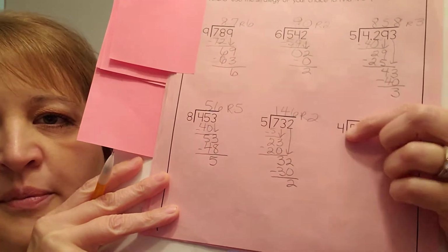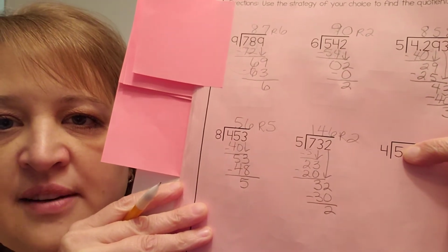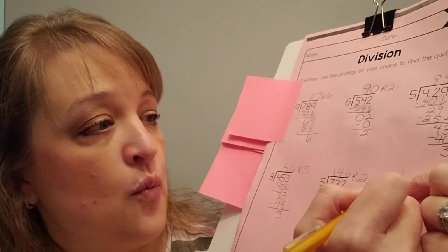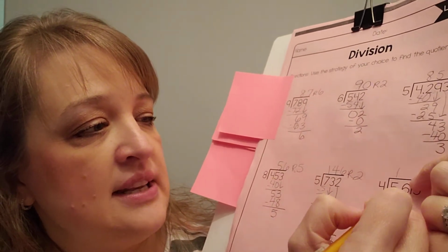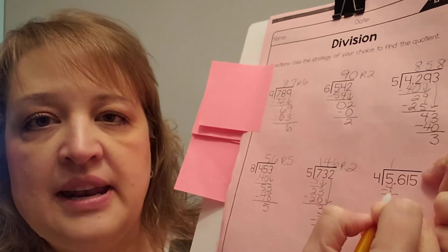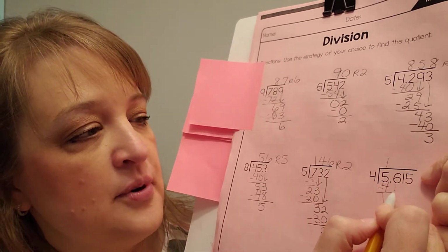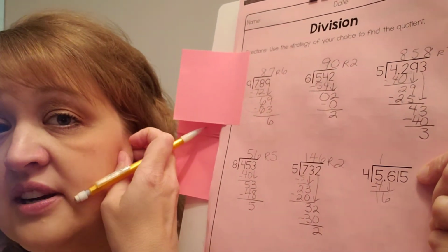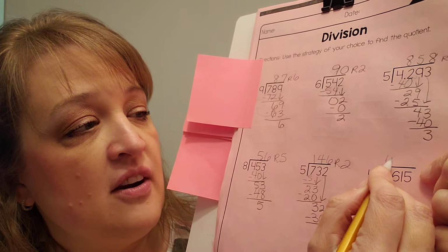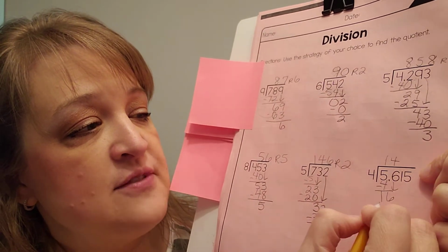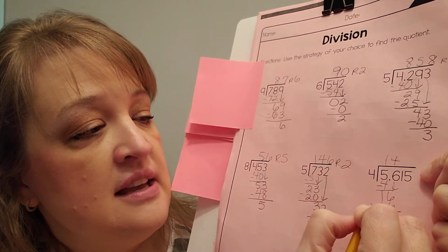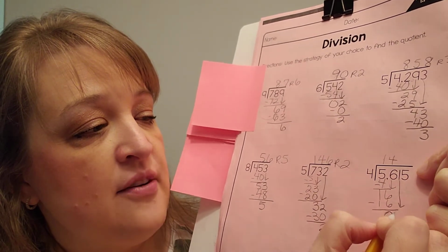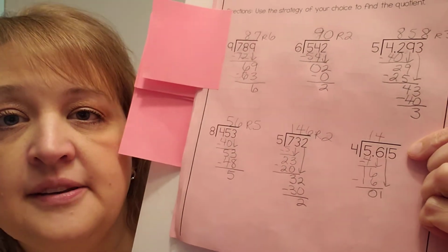All right, last problem. Cover up everything except for that first number. How many 4s are in 5? There is 1. 4 times 1 is 4. 5 minus 4 is 1. Bring down the 6. How many 4s are in 16? There are 4. 4 times 4 is 16. 16 minus 16 is 0. And I'm going to bring down the 1.